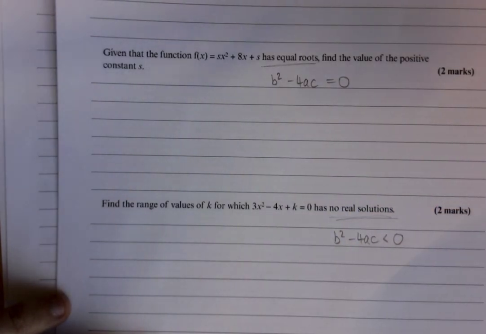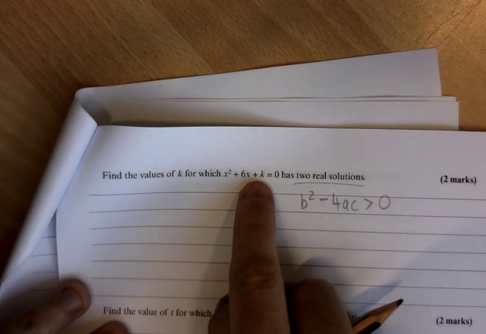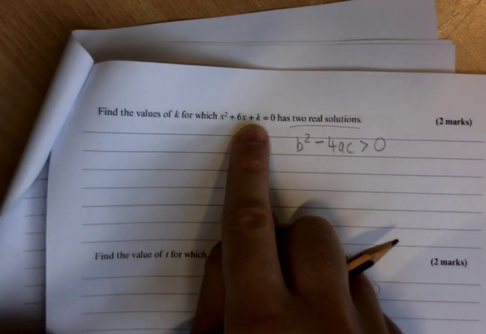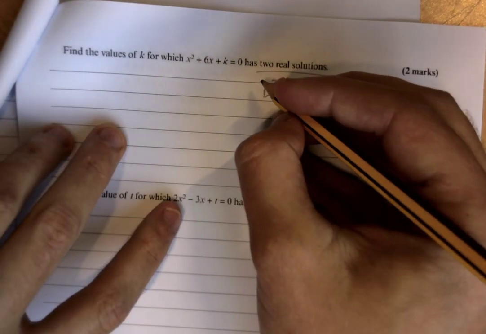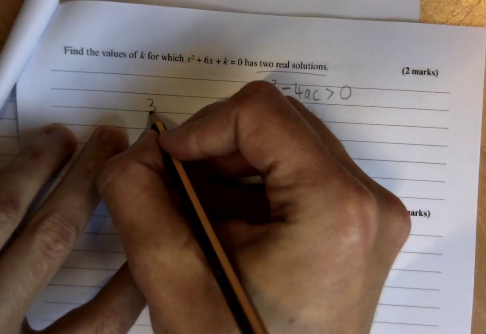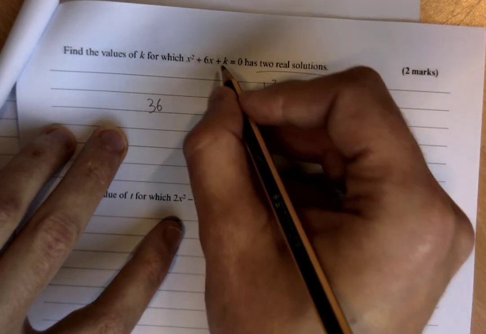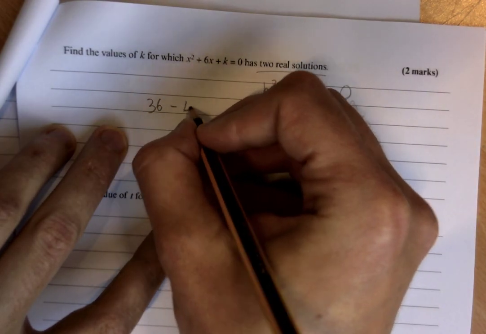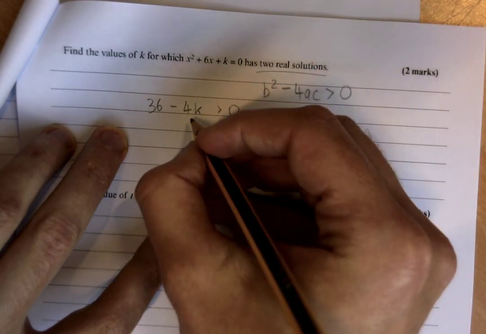So in each of these situations you're going to use the discriminant. It's got algebra in it, so you can't just use your calculator to solve it. And you're going to put in b squared, so 6 squared, minus 4 times a, which is 1, times c, which is k. So minus 4k is greater than 0. You rearrange that.